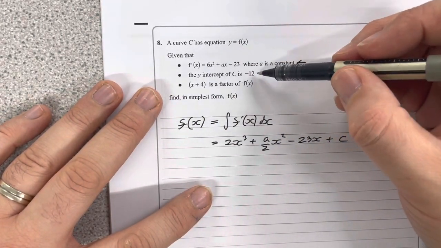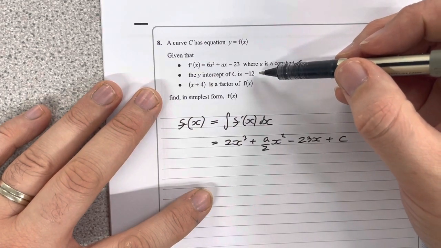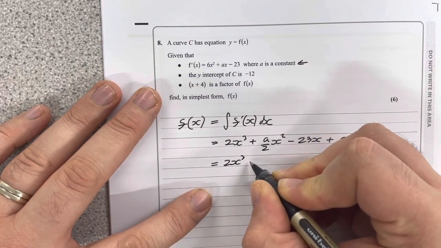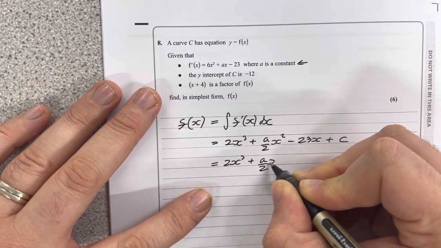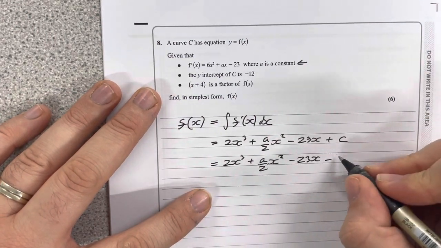The y-intercept of C is minus 12. So when x is 0, y is minus 12, so therefore c is minus 12. So 2x cubed plus a over 2 x squared minus 23x minus 12.